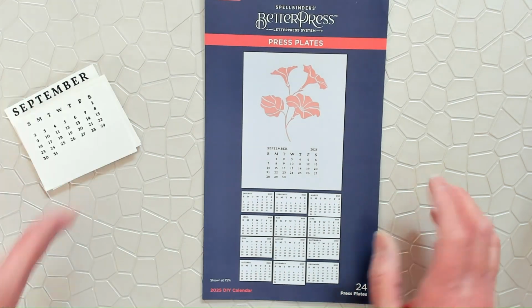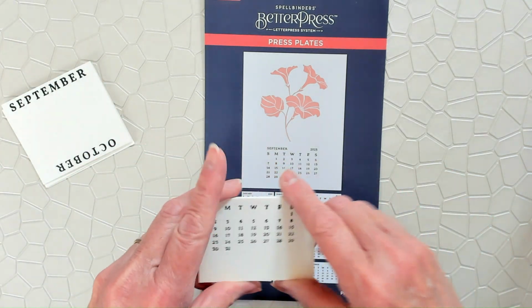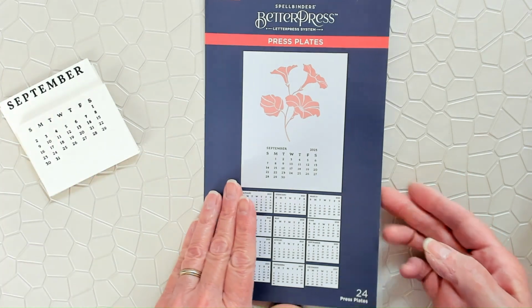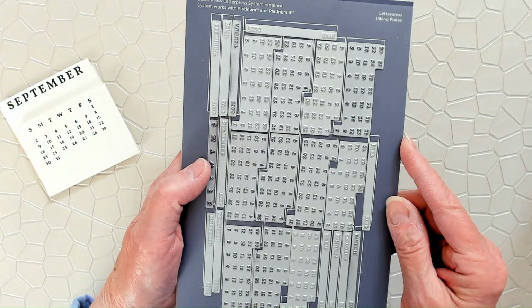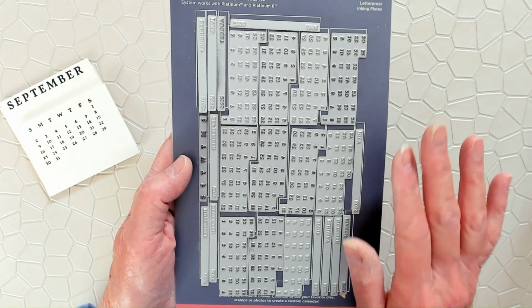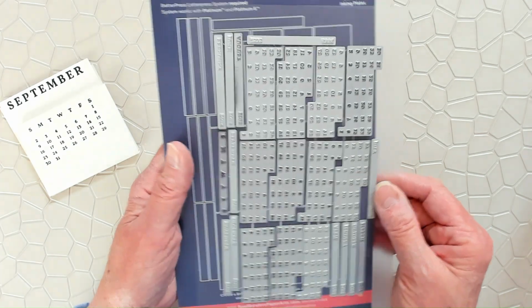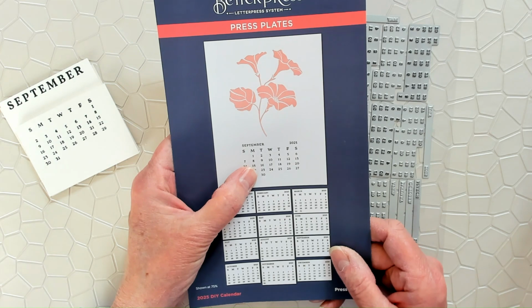I only need basically 7 sets of numbers, with the first starting on every day of the week. But this set has 11 plates. So that tells you something right there. It's got more plates than what we really need. And that is because they designed this to be for the year of 2025 only.